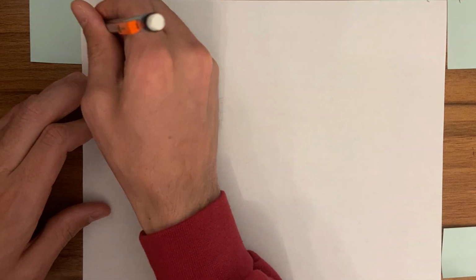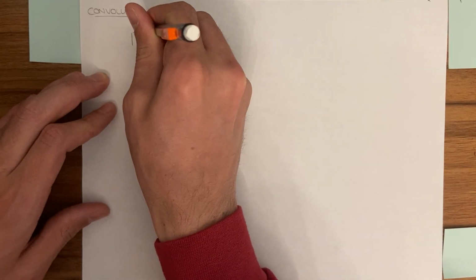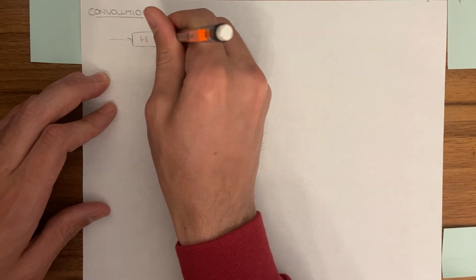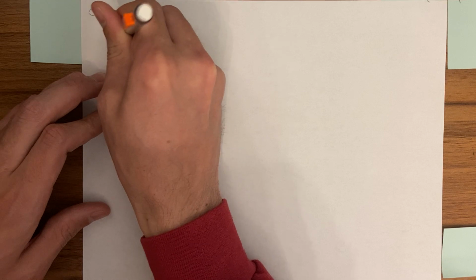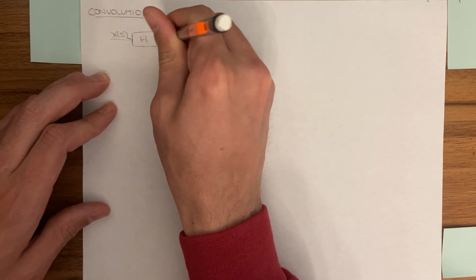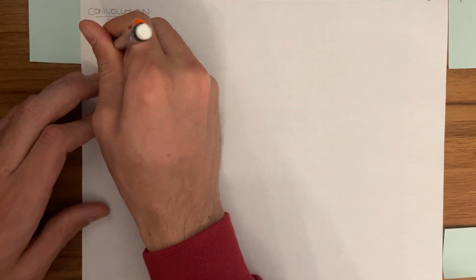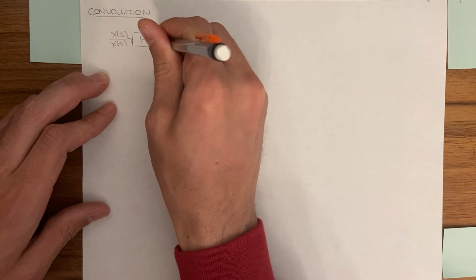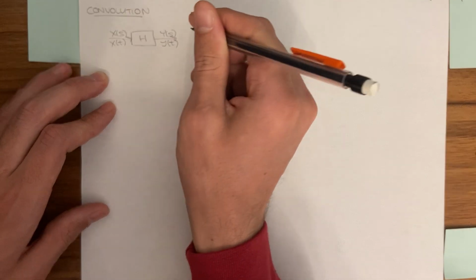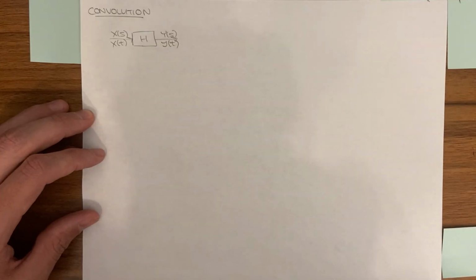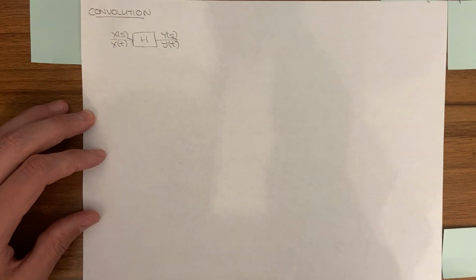We talked earlier that if we're given some system H, and you have some input, we'll call this X(s), and the output we'll call Y(s). Then similarly in the time domain, you'd have x(t) as the input and y(t) as the output. And I argued last time that this could happen in any system, really: an electrical system, a mechanical system, or all sorts of systems.